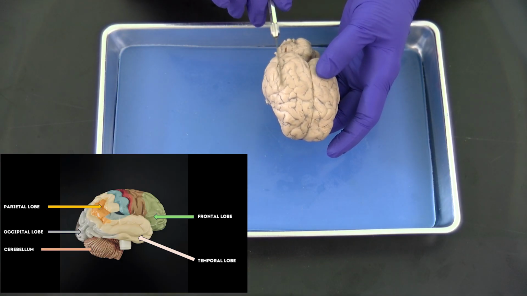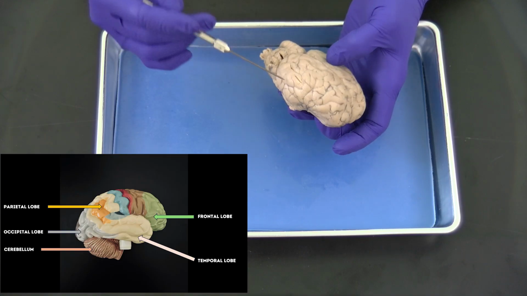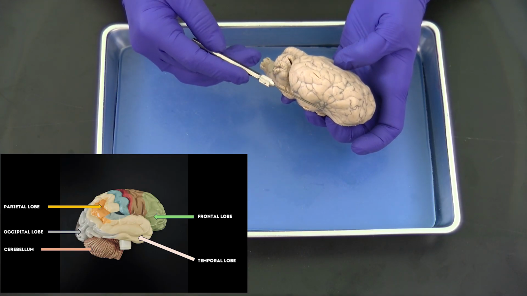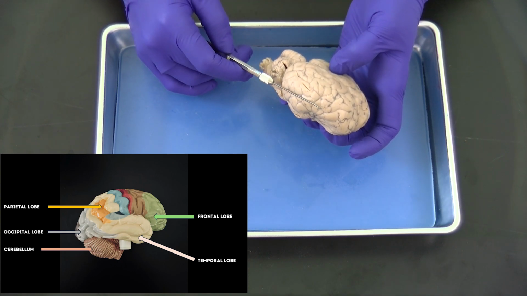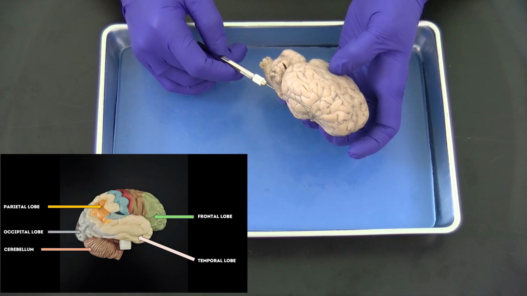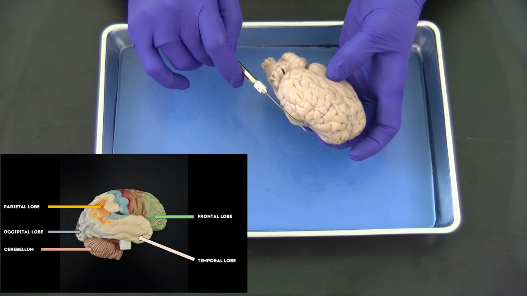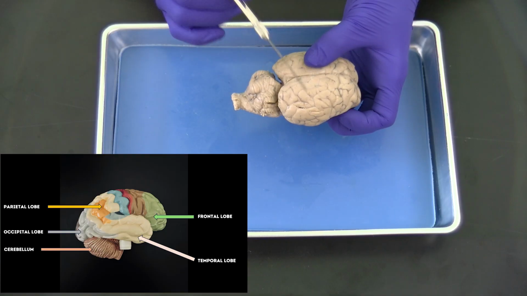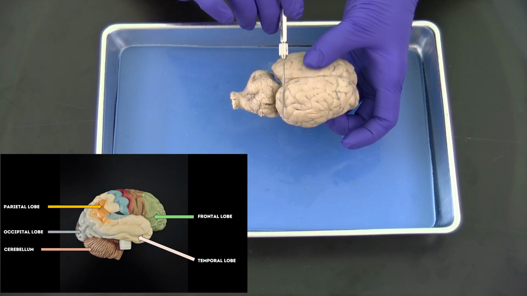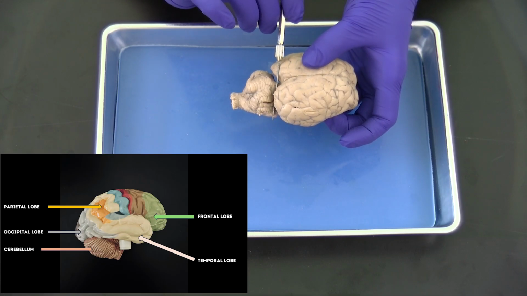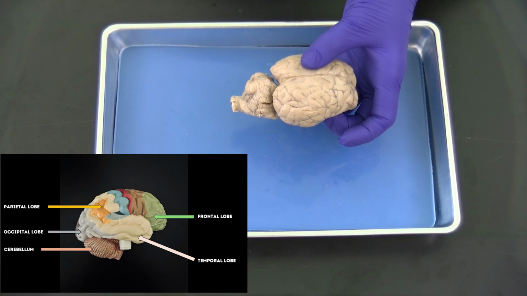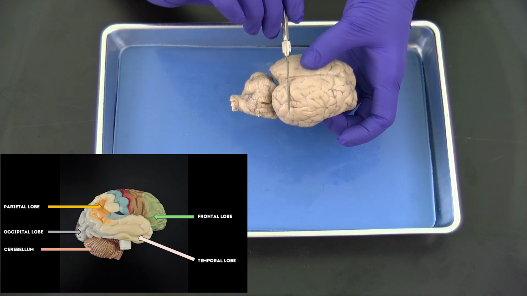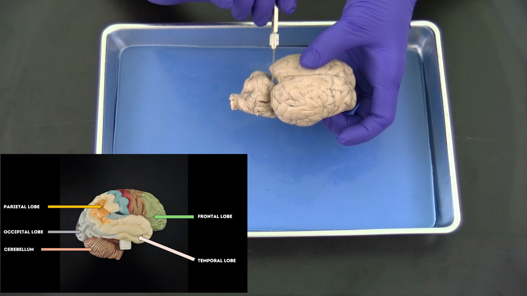Moving inferiorly and laterally, we have the temporal lobe, which you can see here in this region. The temporal lobe is important in processing senses of smell, taste, and sound, and it also plays a role in memory storage. And then this most posterior aspect is the occipital lobe, and the occipital lobe is important for interpreting visual input. So the optic nerves actually send information that goes eventually to the occipital lobe. So your sense of vision is processed in that occipital lobe.